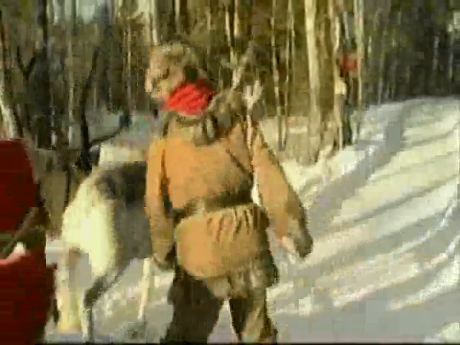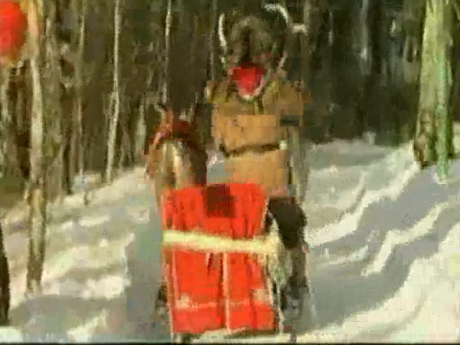How would the shaman travel? He used a sleigh, and the animals pulling the sleigh were not dogs or horses. The Siberian shaman used caribou, also known as reindeer, as they were indigenous to Siberia.